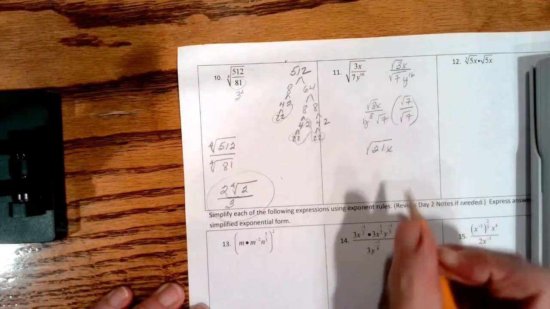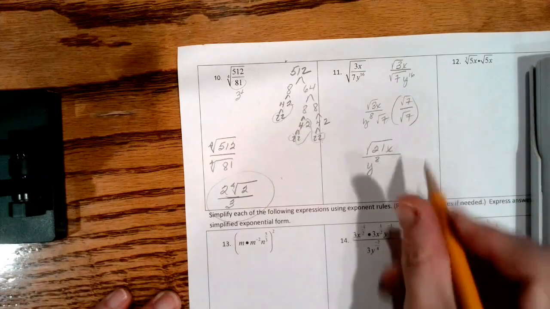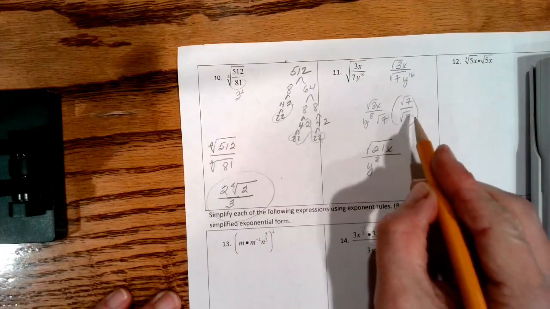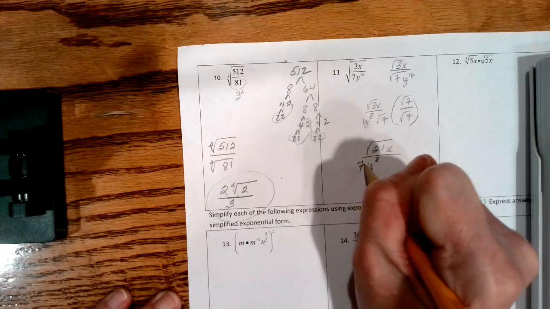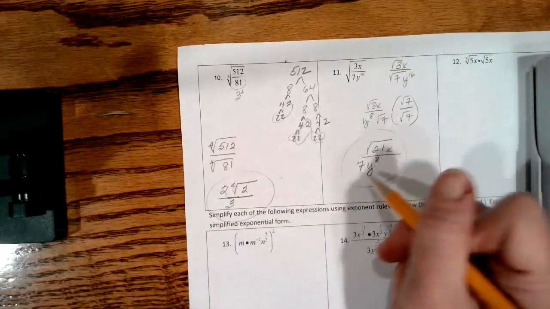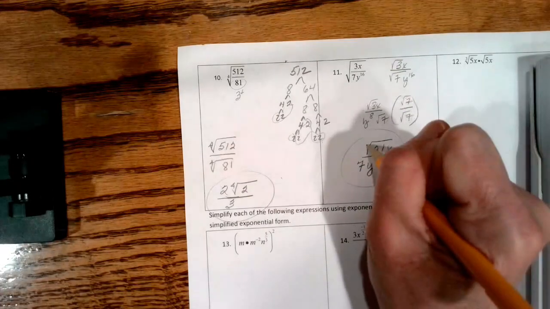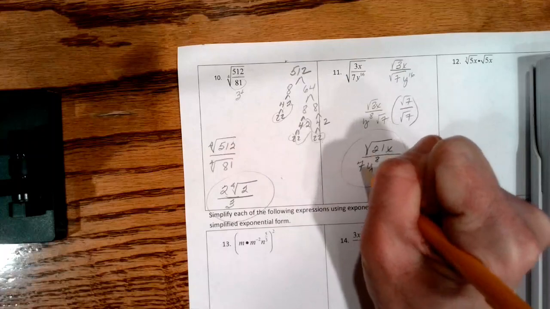I can put these under the same radical. Here's my 8 y's, and then root 7 times root 7 is 7. He's out there as a coefficient. Do not even begin to think about canceling these out. This is the square root of 21. Definitely not a friendly number with 7.